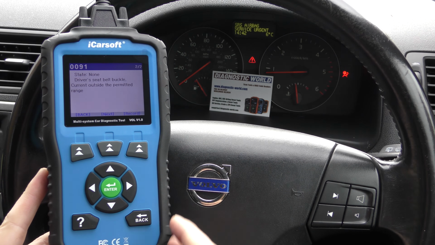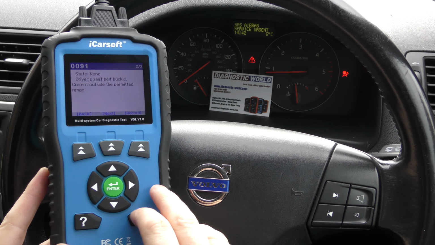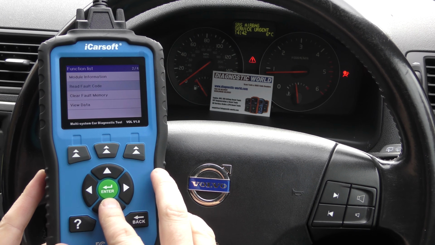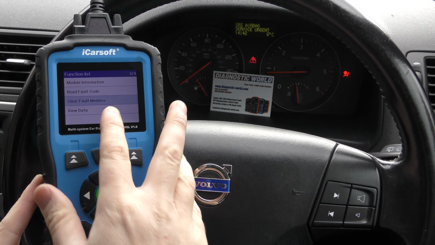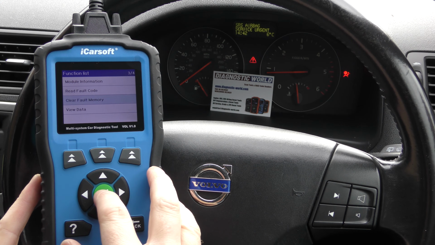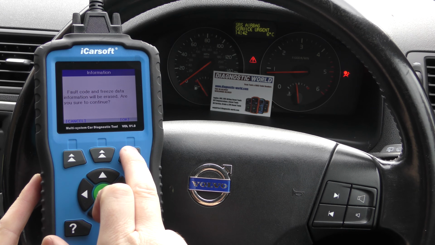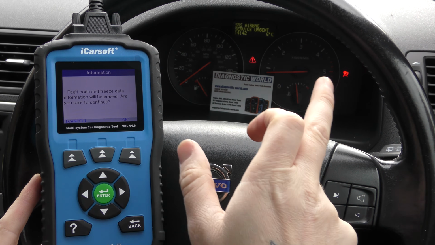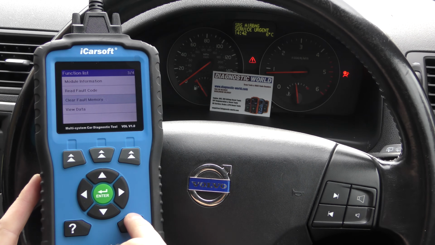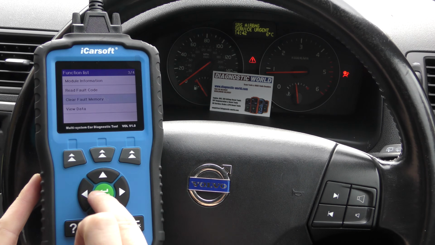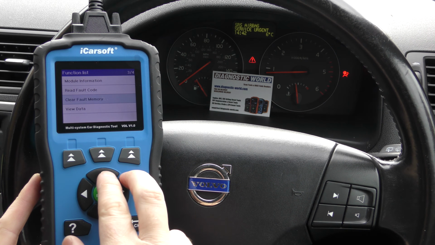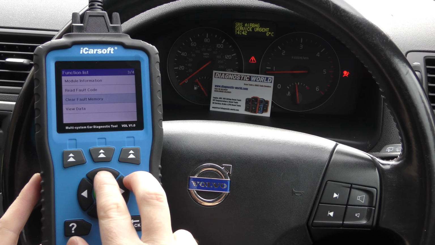So what we have done is connected everything back together, and I'll show you what is now required. We're going to clear fault memory, I'll click OK, and when I do that, just keep an eye on the message here and the airbag light right there. Oh, I clicked back by accident. We'll go back in, clear fault memory.